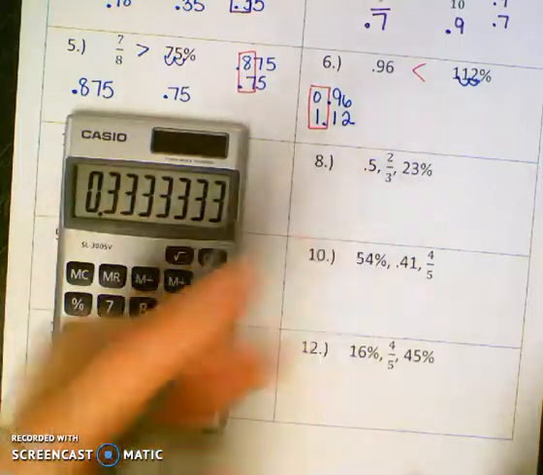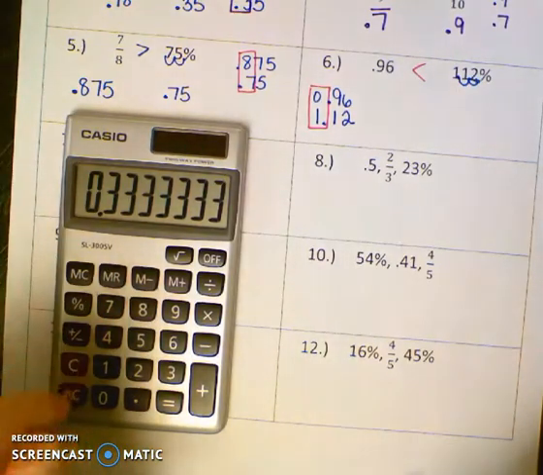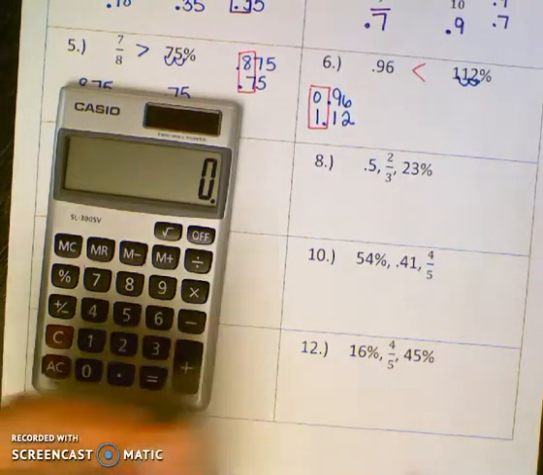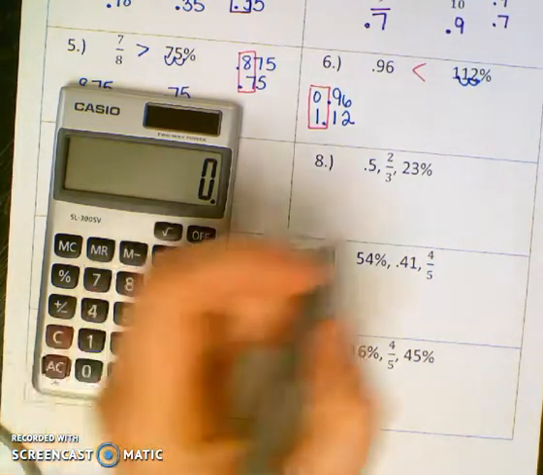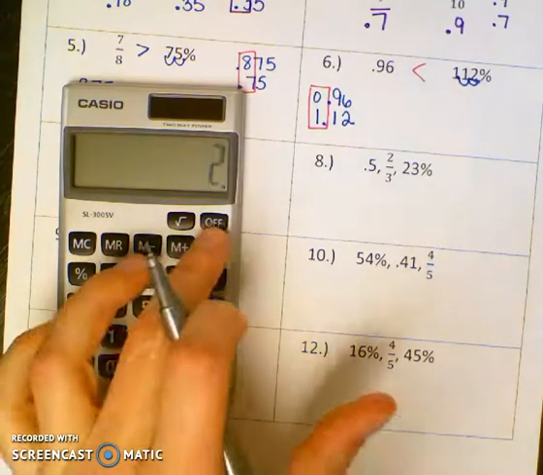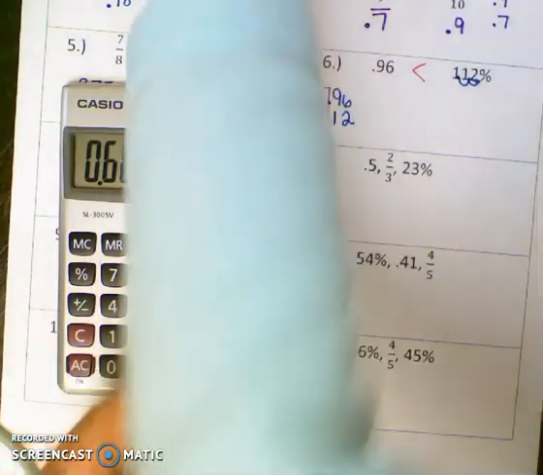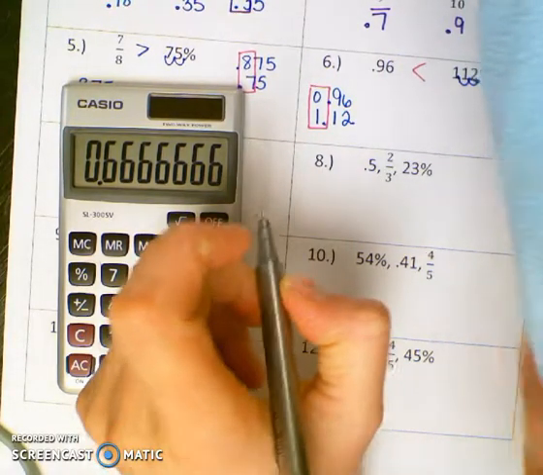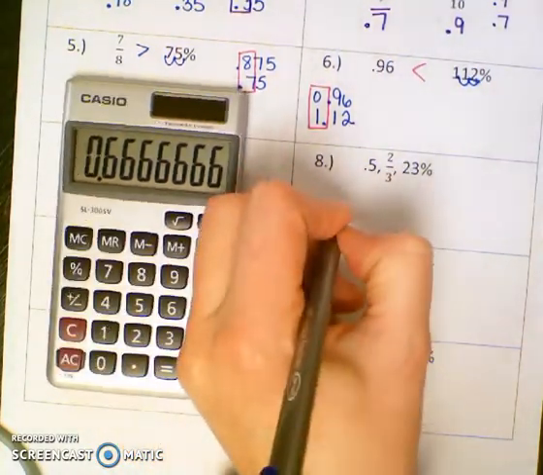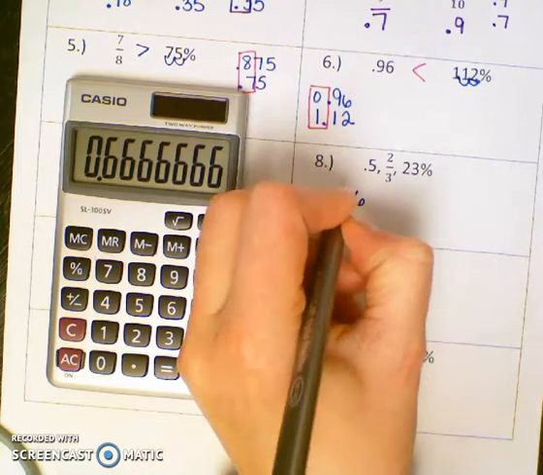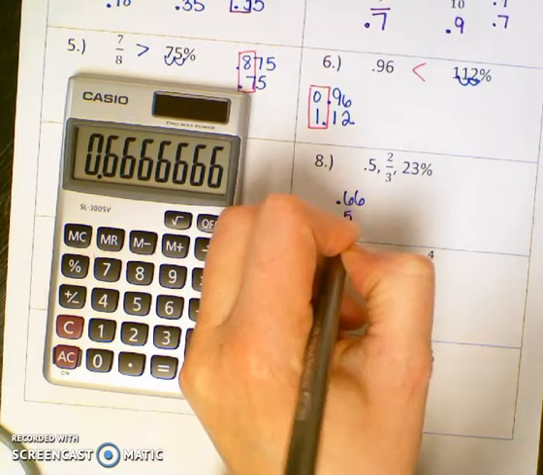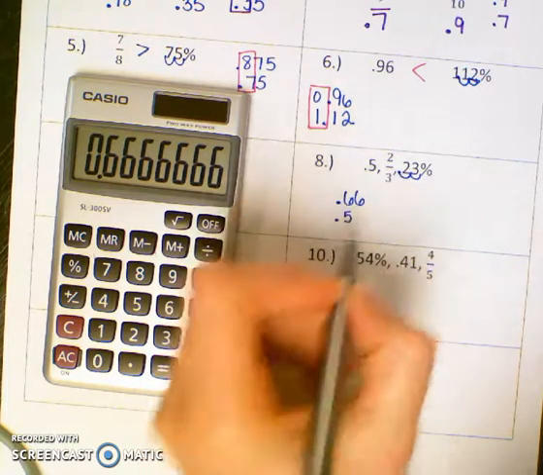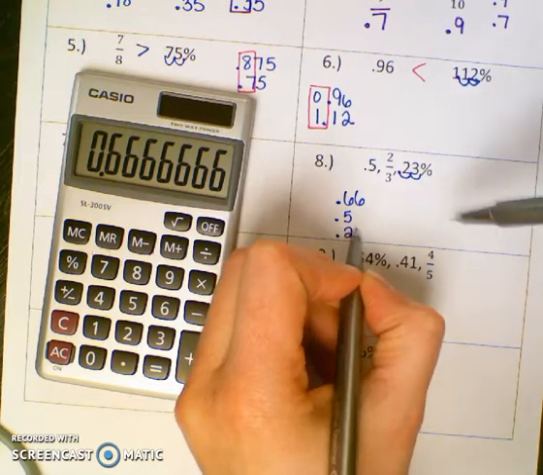All right, number 8. We're going to change them all to decimals. The 0.5 is done. 2/3, we're going to take 2 divided by 3. We get 0.66. We already have the 0.5. We're going to change this to a decimal. 0.23.